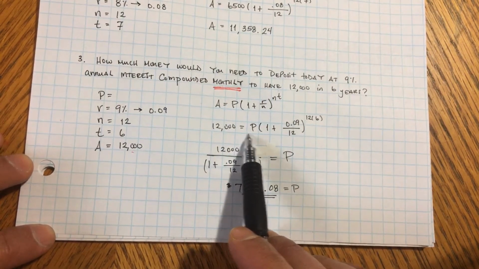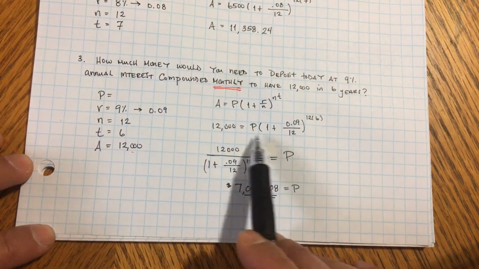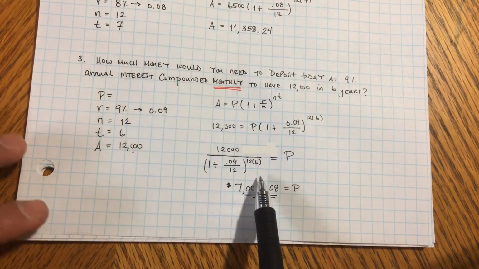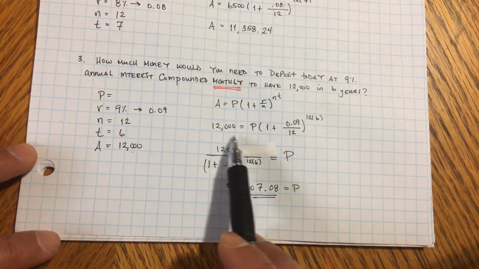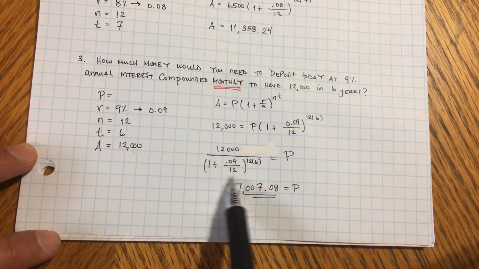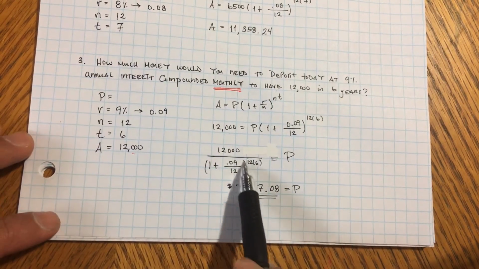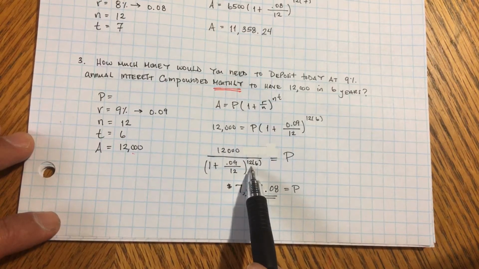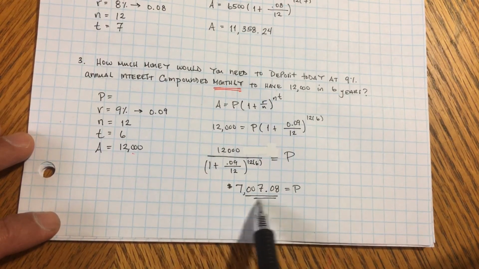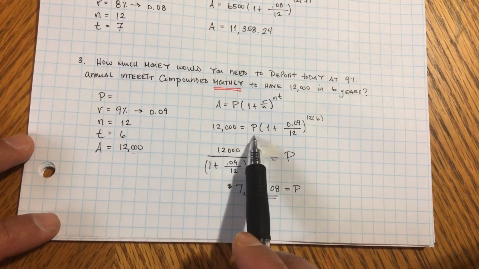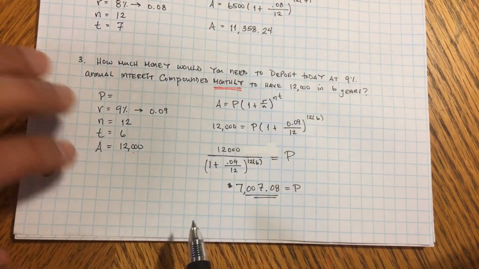So what I did is divide everything by this whole value here. Essentially, you're going to have to use a calculator. If you have a good scientific calculator, just put this 12,000 over this value here. If you don't, do this part first piece by piece, then raise to the 72nd power, and then divide, and you should get this amount. Remember, we're looking for P, not for the amount.